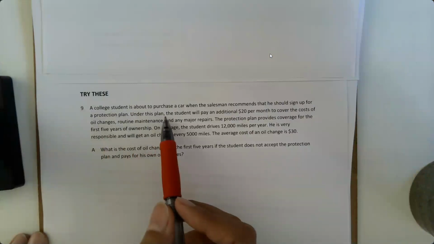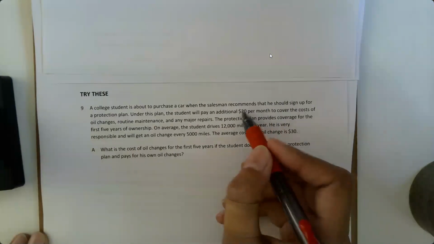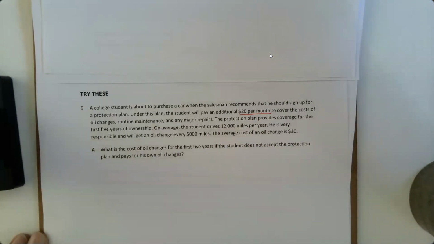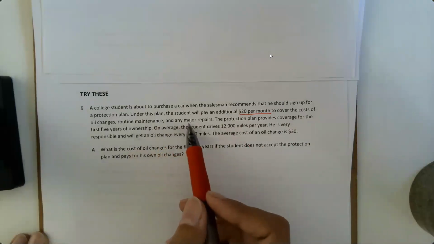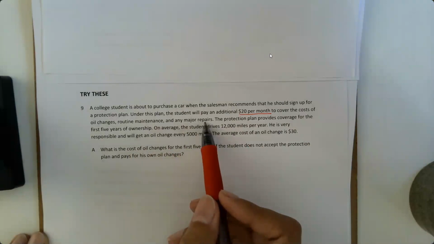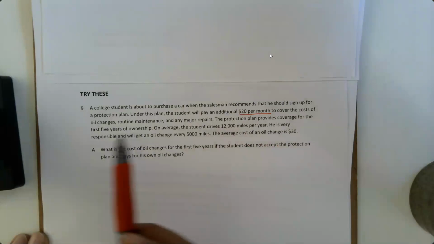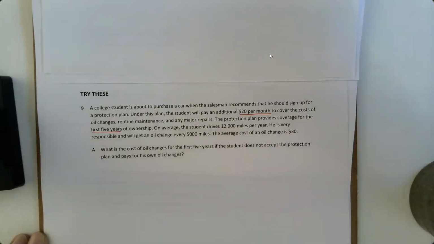Under this plan, the student will pay an additional $20 per month to cover the costs of oil changes, routine maintenance, and any major repairs. The protection plan provides coverage for the first 5 years of ownership.